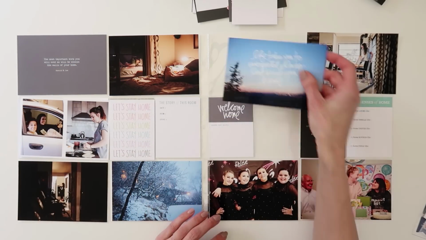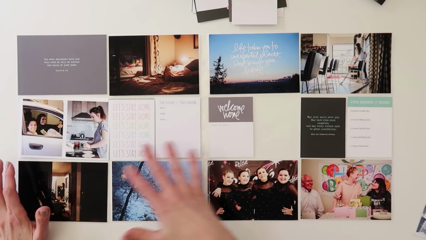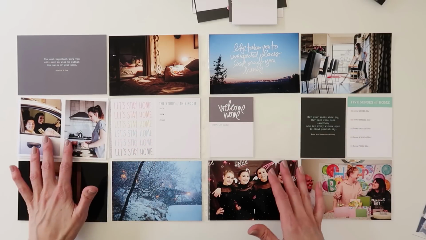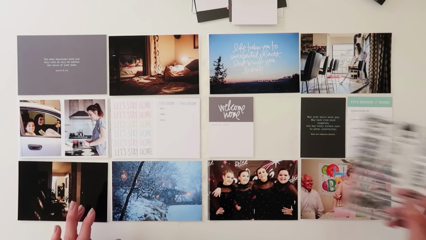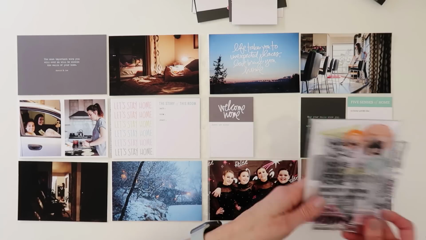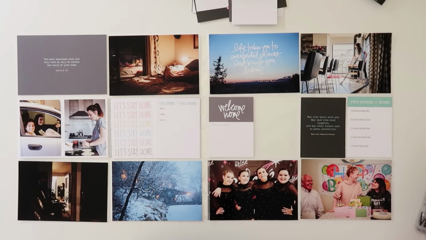So I may move this over here and print out another photo. I think I have another one I could use. I'm just going to see how it goes. You can see that I've picked out 4 or 5 cards that I liked, and I have some photos. I may make another one with some of the stamps, or even some of these chipboards. So I just want to go ahead and get started and see where this ends up.